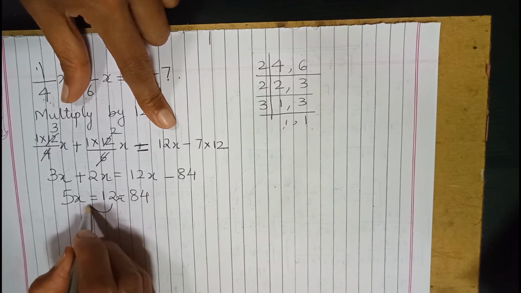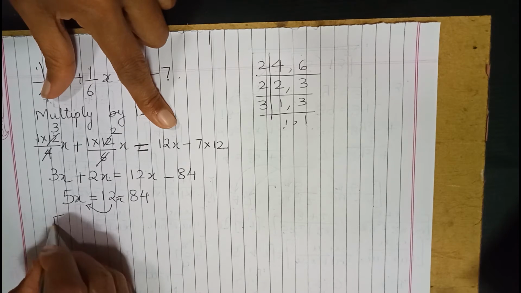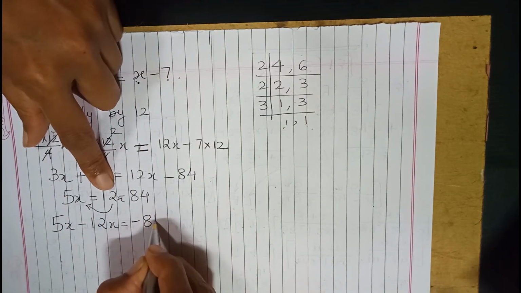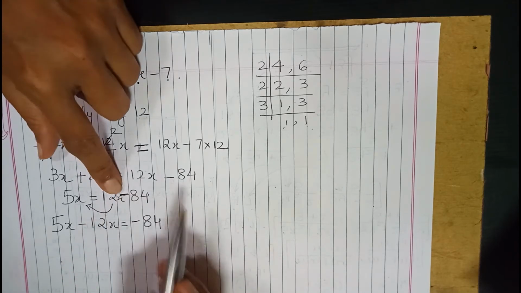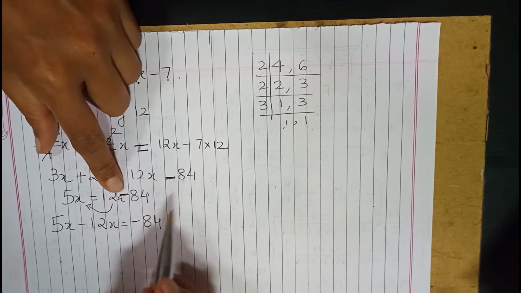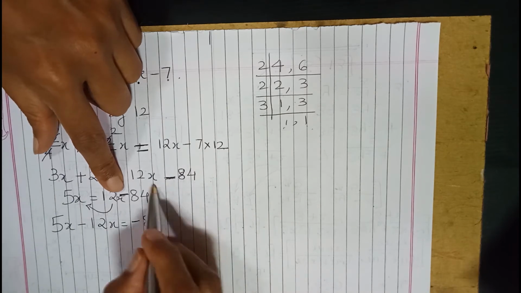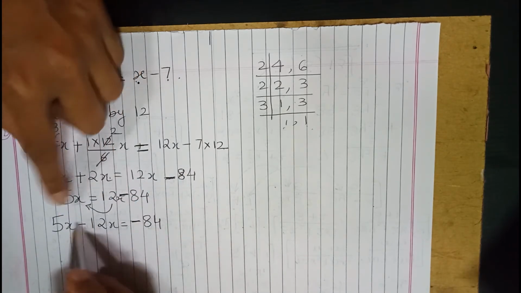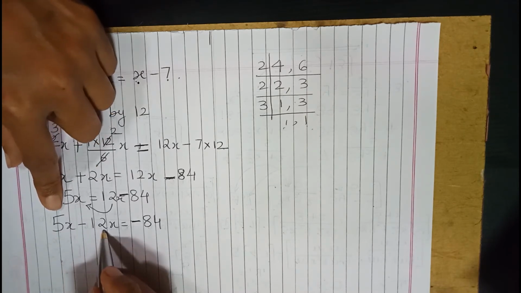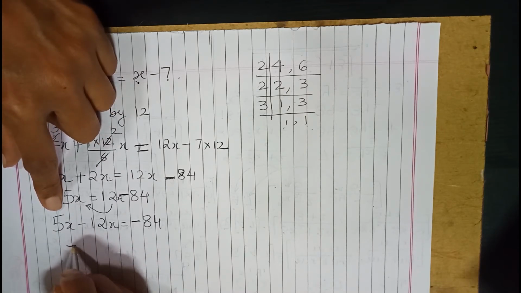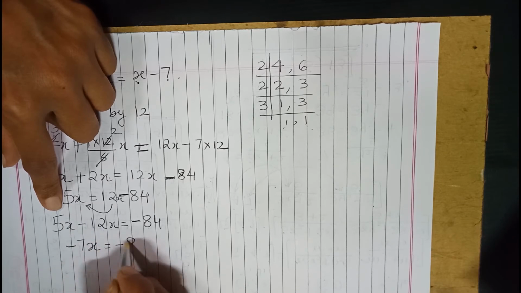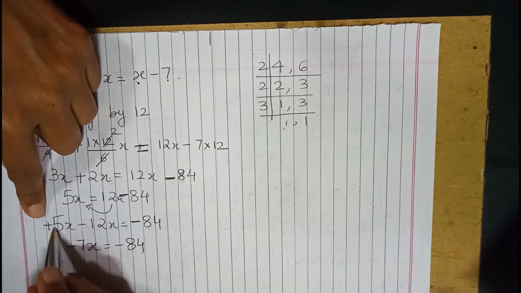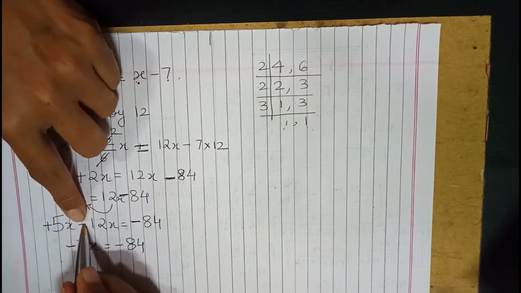Now to solve this, I have to take the x on the left hand side. Plus will become minus, is equal to minus 84. You remember there's a minus sign here with 84, so you should not leave this. Signs have to be carried along with the number wherever they go, left and right, right? So leave the sign along with it. So now 5x minus 12x is minus 7x, right? 1 is plus, 1 is minus. So we do the subtraction, 12 minus 5, 7, and give it the sign of the bigger number.